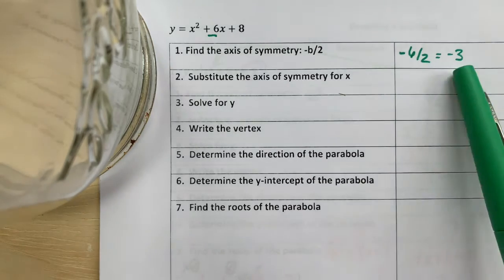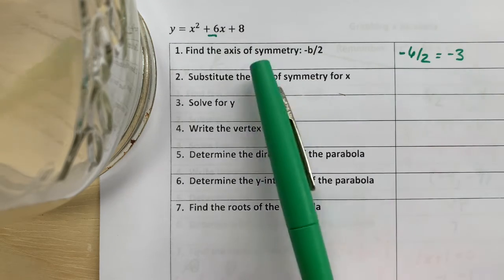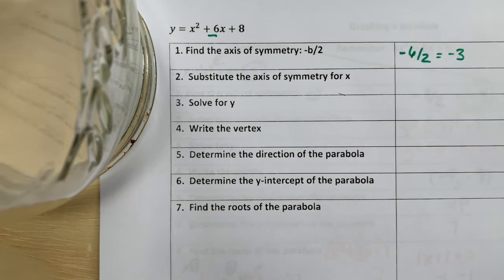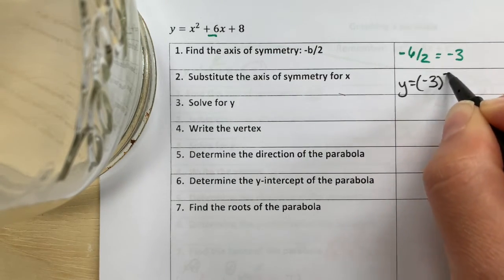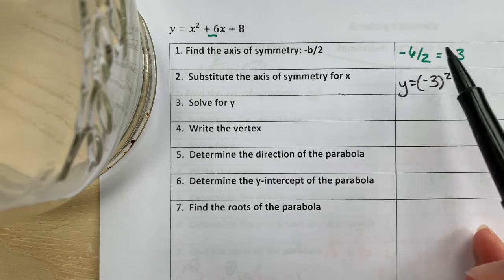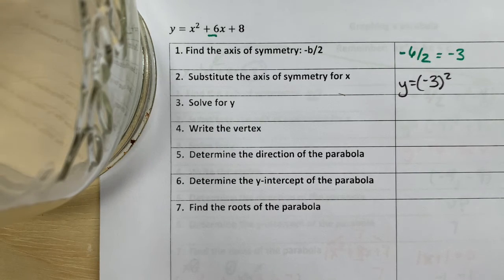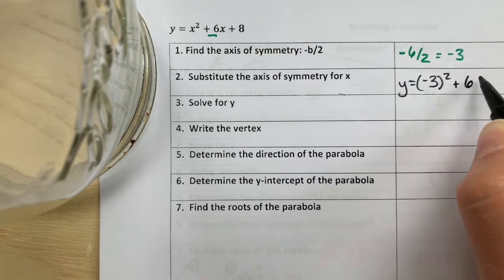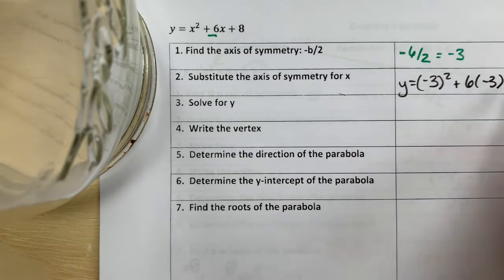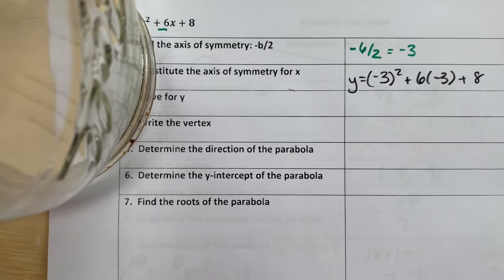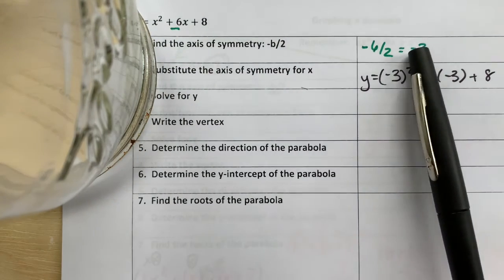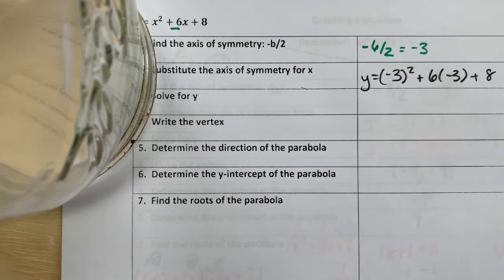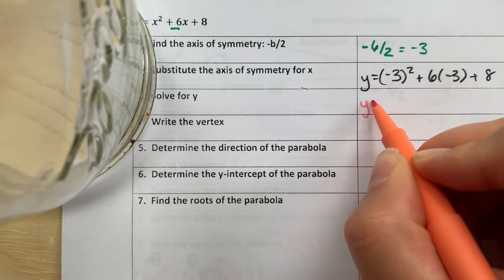Then I'm going to take this negative 3 and I'm going to substitute it in every place there's an x. So I will have y is equal to a negative 3 squared, because I'm substituting this negative 3 in for x, plus 6 times negative 3 plus 8. Oops, I'm sorry. So all I've done is taken this negative 3 and substituted it in for x. Then I'm going to do the math.